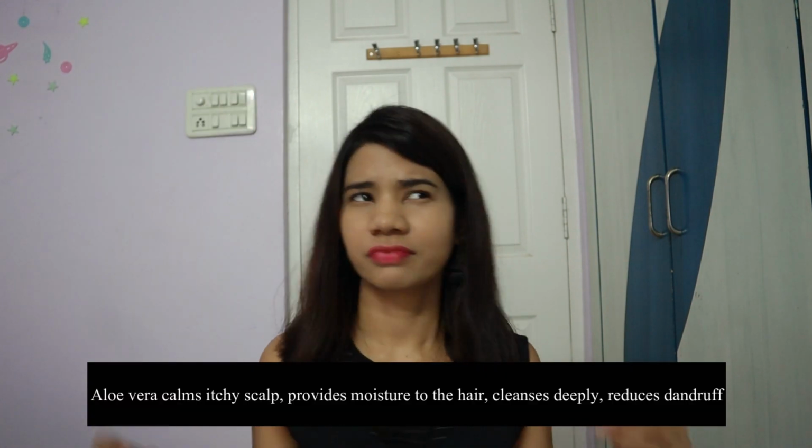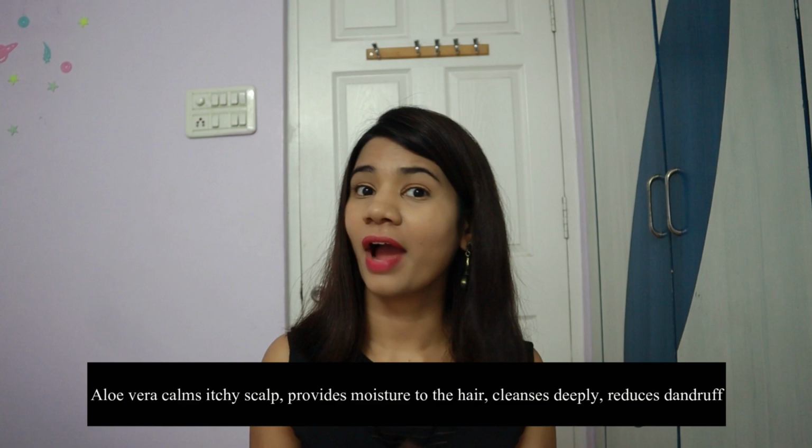So next one is aloe vera. So aloe vera you can use directly from the aloe vera plant, the leaf extract. Wait again for around 10 to 15 minutes, then you can go and shampoo your hair.